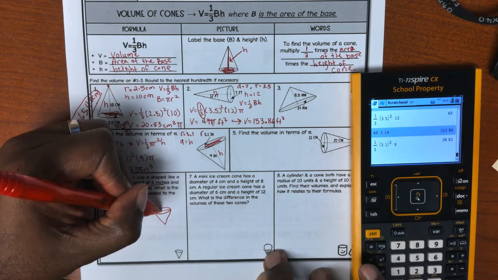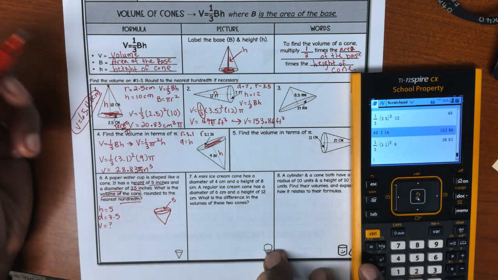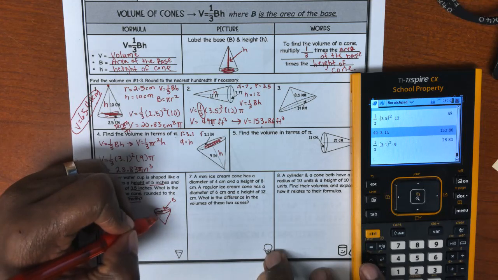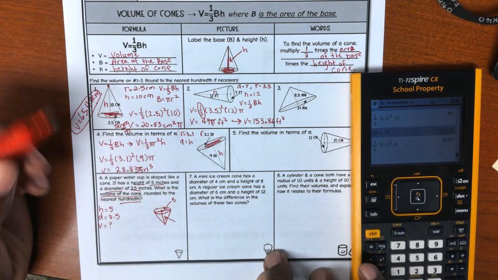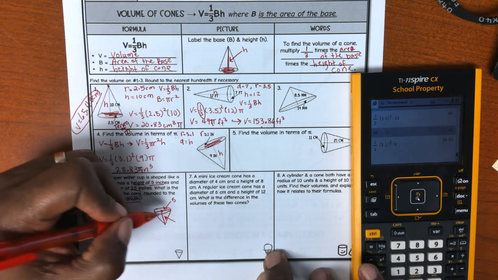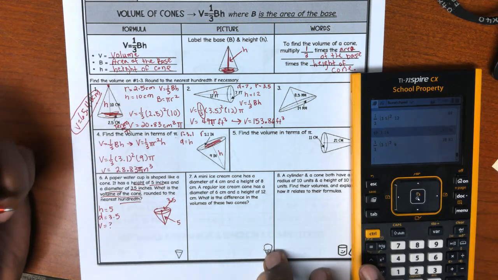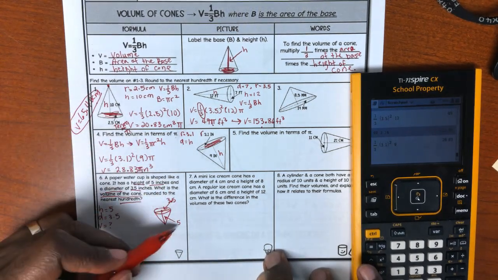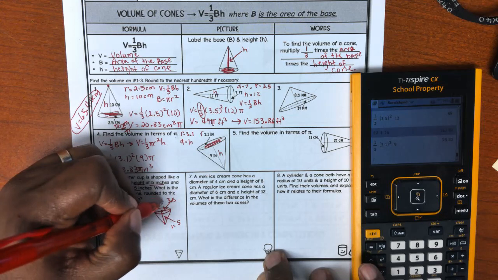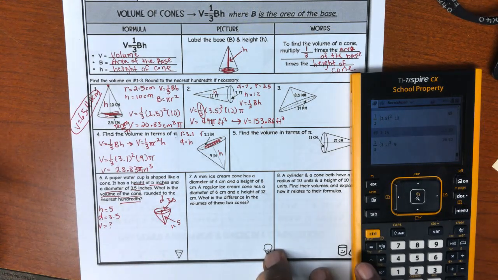We know the diameter goes straight across, and the height goes down like that. I wrote the wrong number. So this is 5 and this is 3.5. My apologies. The diameter is 3.5 going across, and the height is 5, it should look like this.